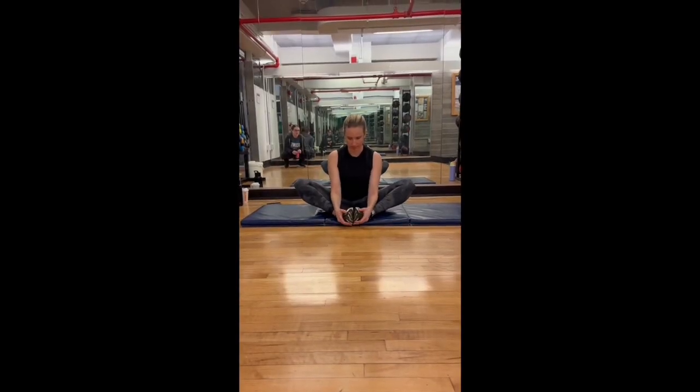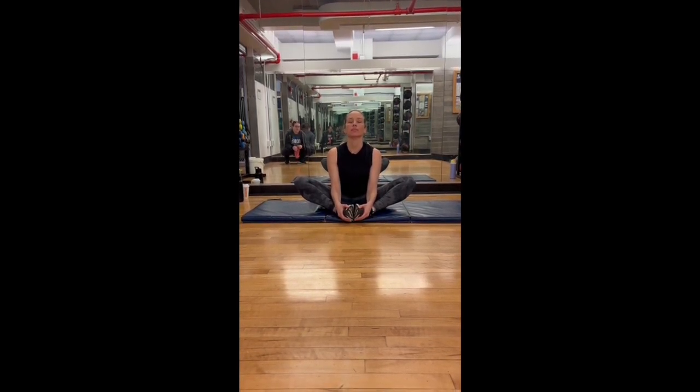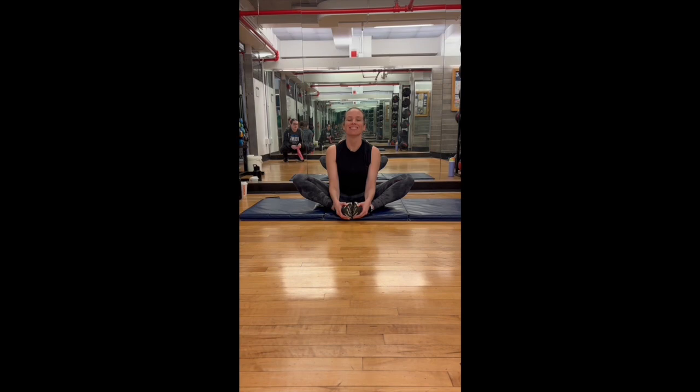Here we are stretching the adductors. The stretch is being held for a minimum of 30 seconds, and the stretch is being done for a minimum of 3 sets.